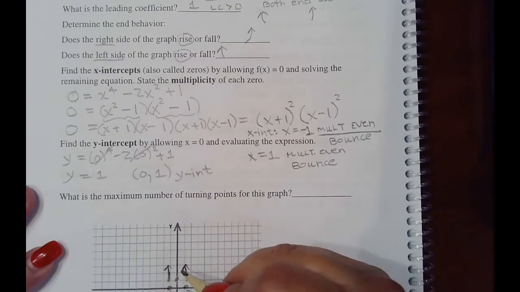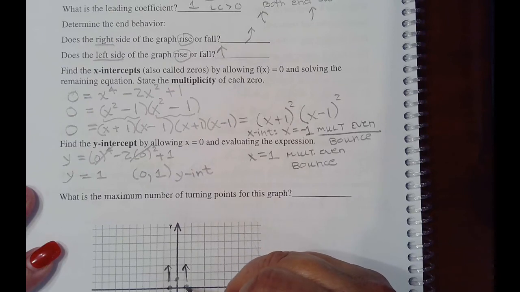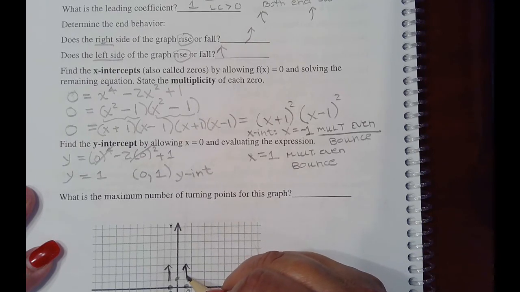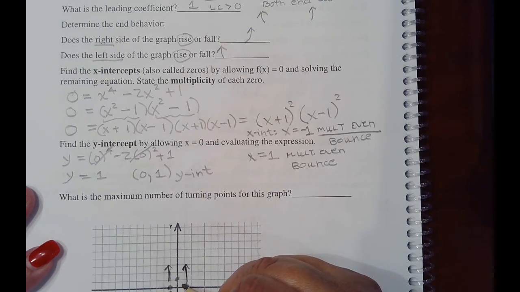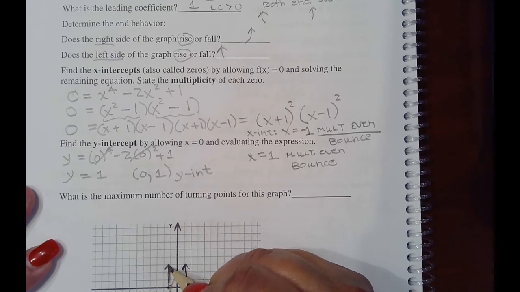Now, we travel from those ends to our x-intercepts and do whatever we're supposed to do. We're supposed to be bouncing off these points, not going clear through the x-axis. So we're going to go like this. Bounce, in other words, ricochet right off that point and turn to go and catch that y-intercept. Turn to go and catch the other x-intercept and back up to catch that left end.